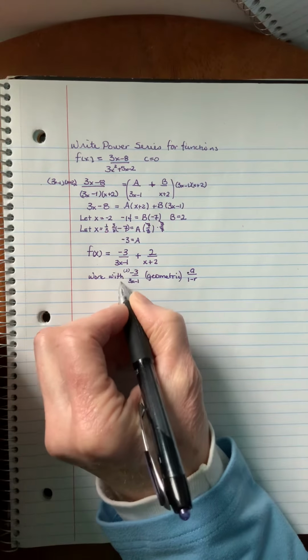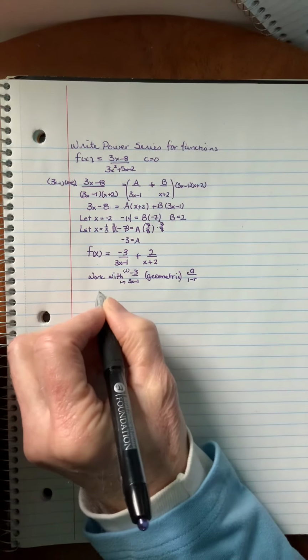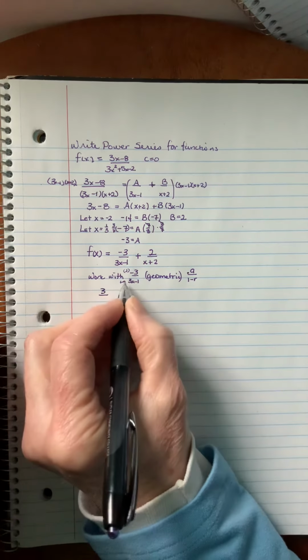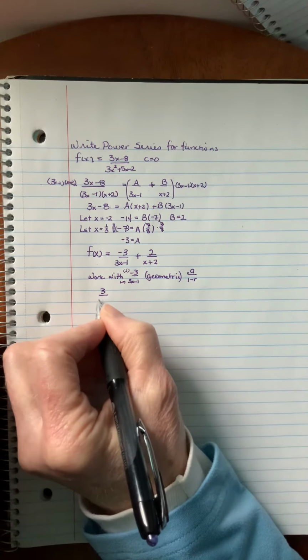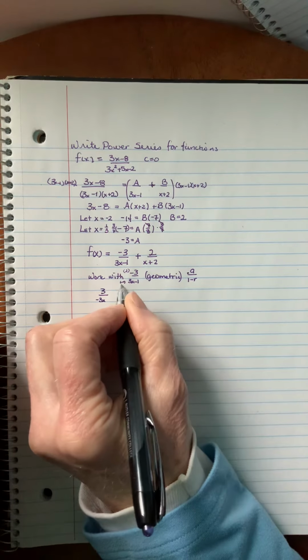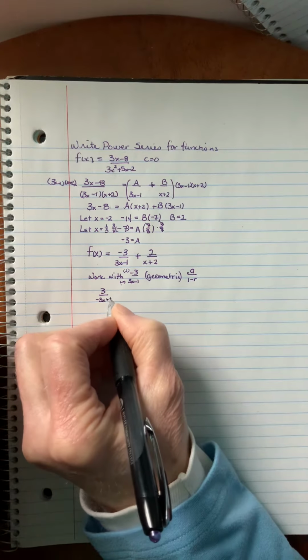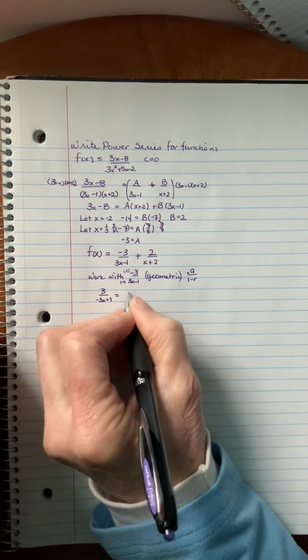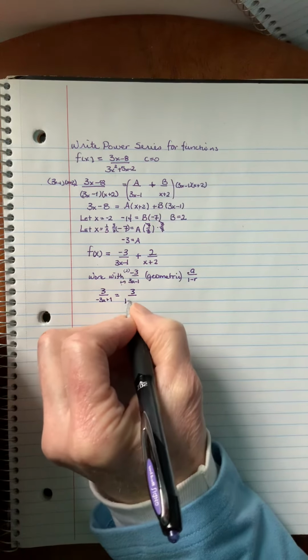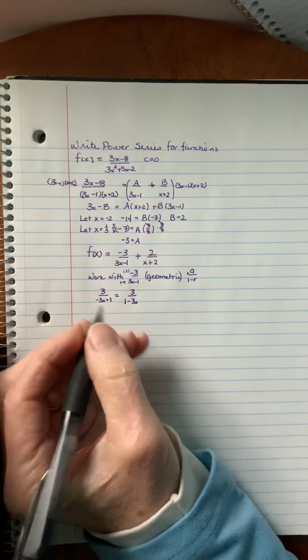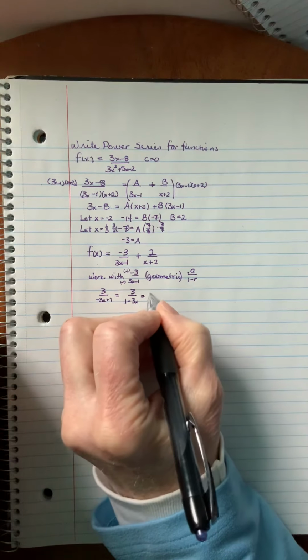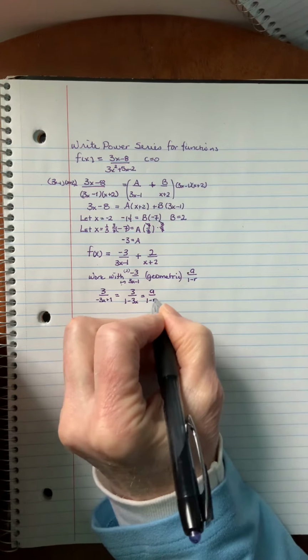So negative 1 here, negative 1 here. So what I end up with is 3. This is negative 1 times 3x, so negative 3x. Negative 1 times negative 1 is positive 1. And then I'm going to rewrite this as 3 over 1 minus 3x. Okay? So this is going to be my a over 1 minus r.